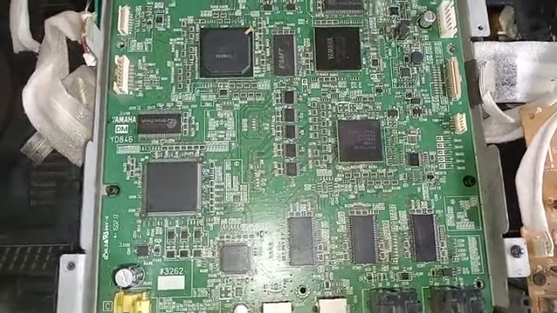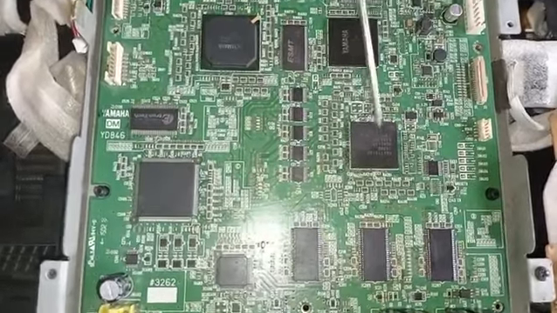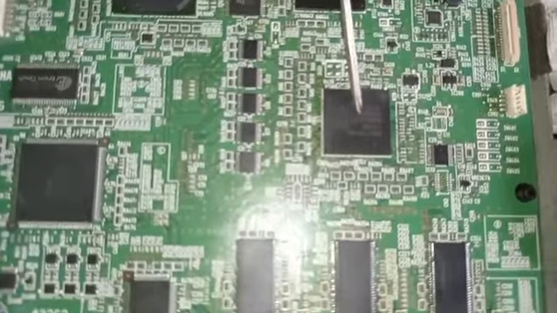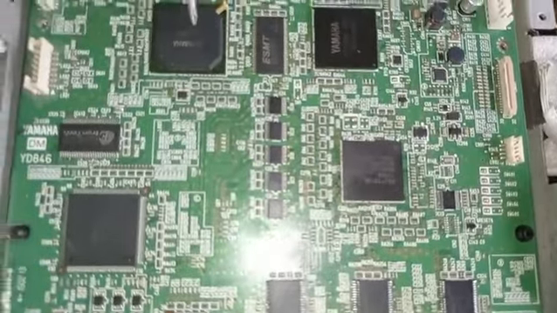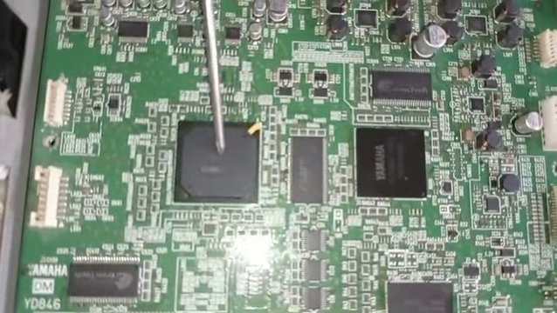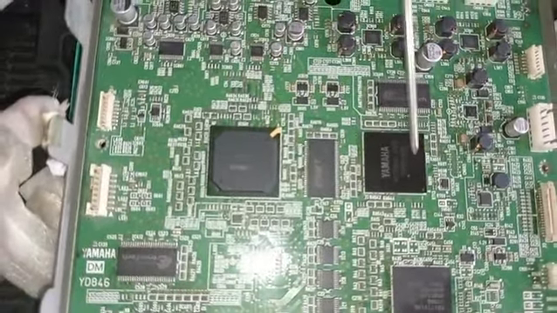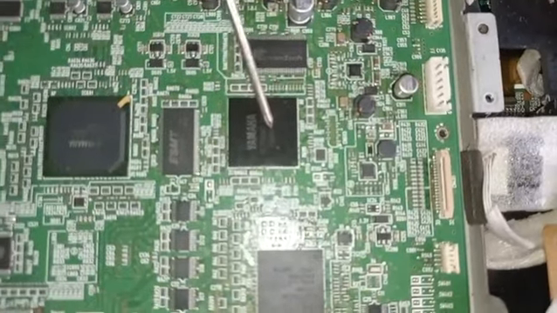The first and the most important component on the digital motherboard is the processor, which is the CPU. The function is to coordinate all the activities that are going on in the keyboard. Then we have the tone generator. It is the one that generates sound for the keyboard. The generated sound is transferred to the signal processor that processes that signal.